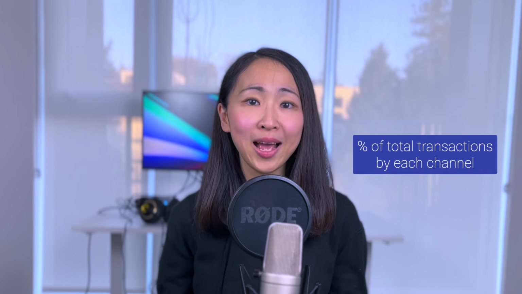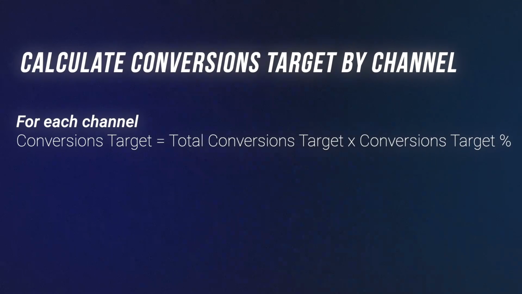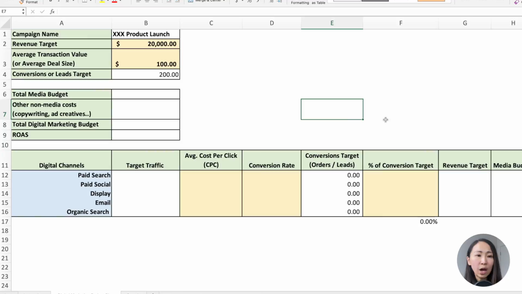So go to your web analytics tool and find out the approximate percentage of total transactions or leads each channel is contributing in the past 6 months, and set a conversion target percentage for your desired channels. For each channel, the conversion or leads target will be calculated by multiplying the total conversions or leads target by your target percentage. Now back to our template.